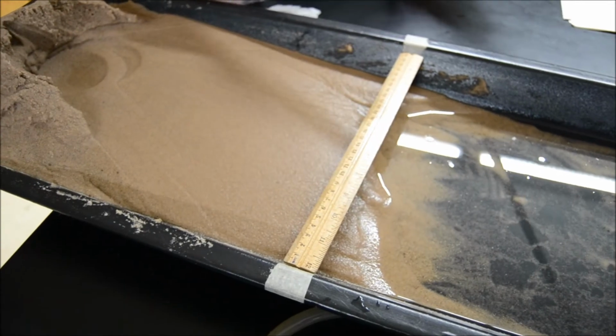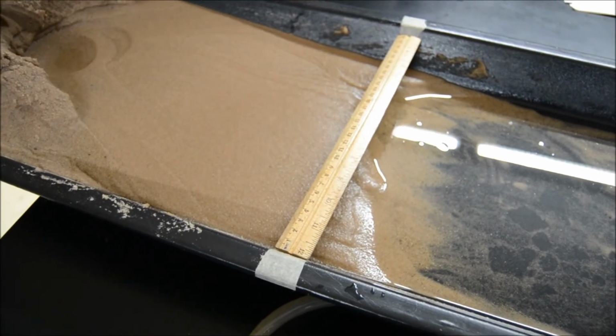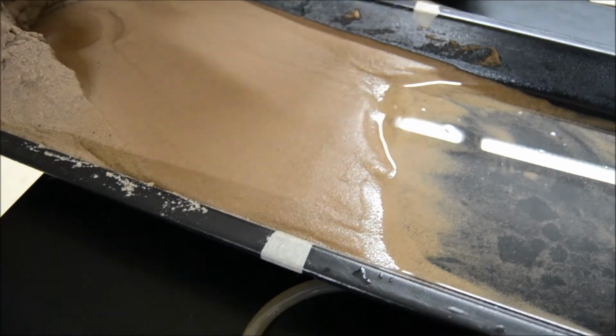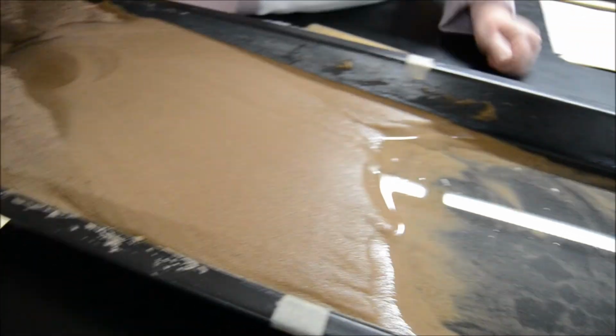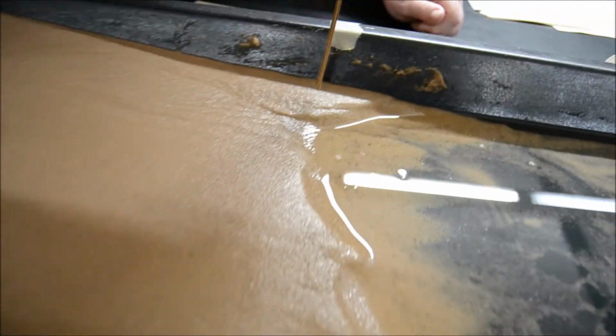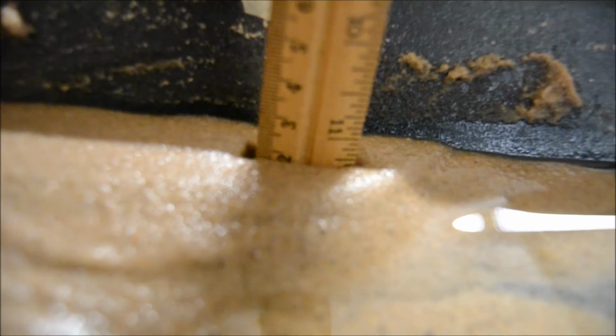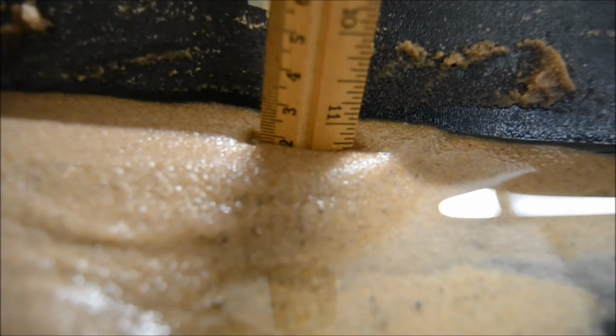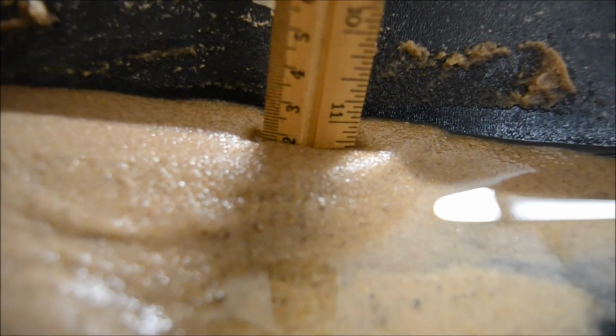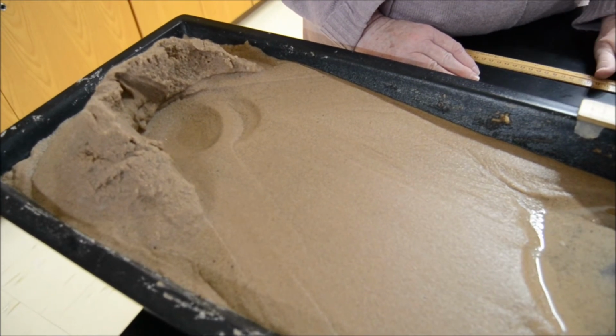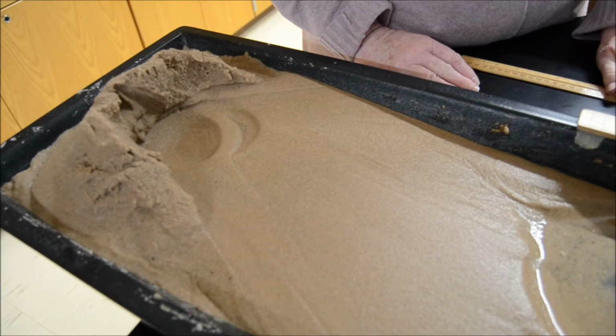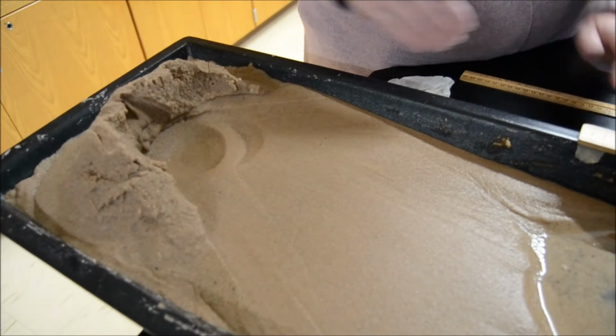Now it's time to do your depths. Okay, so let's go depth on the left side at the mouth. About 1.3 centimeters.